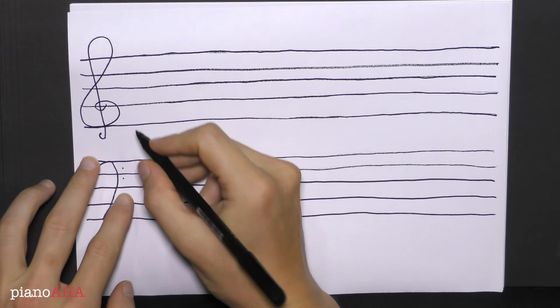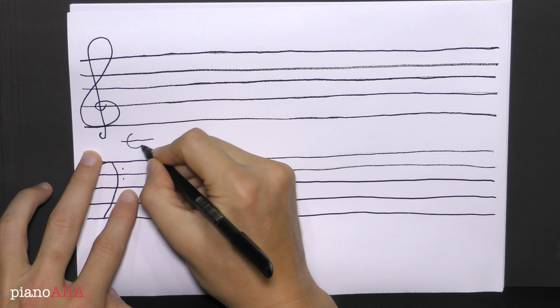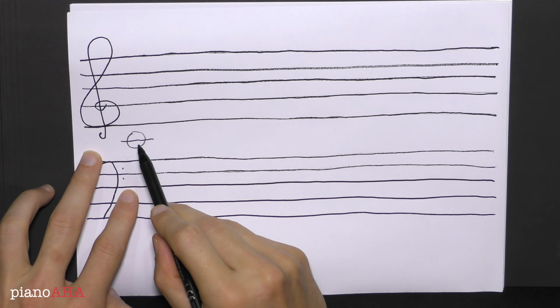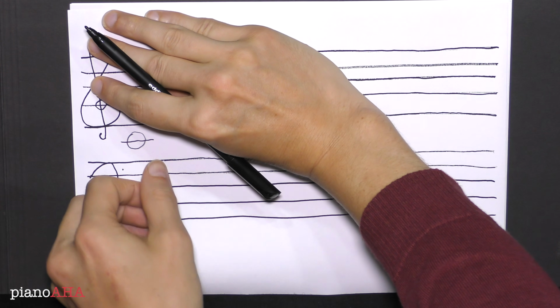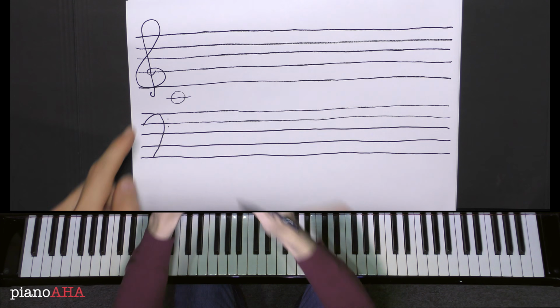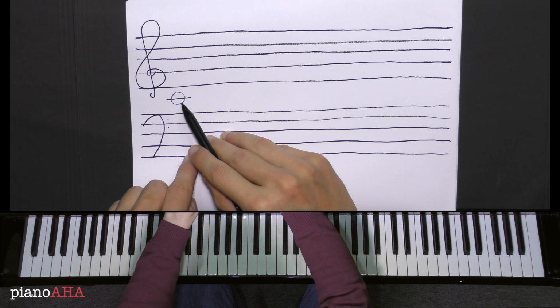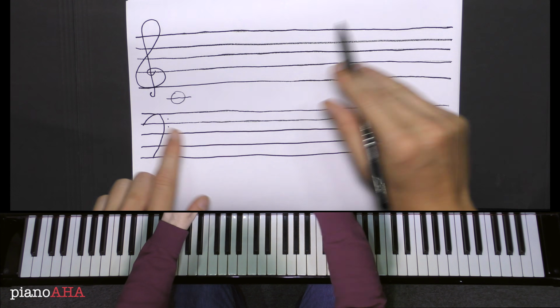What we want to know is this note here. What is that? That is called middle C, because it is exactly in the middle between these two staves, right? And it turns out it is also the C most near the middle of your piano. And if we know where that is, we can figure out all the rest of the notes.